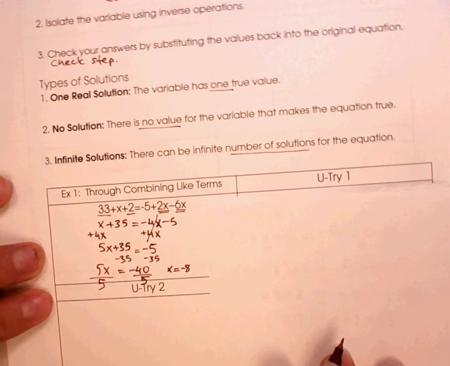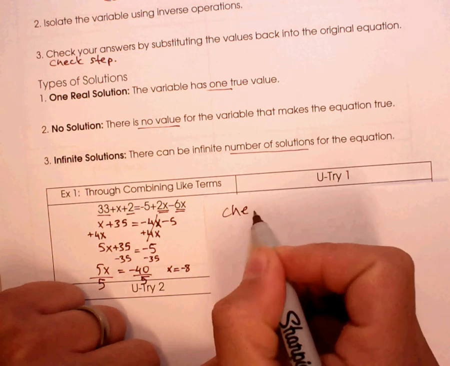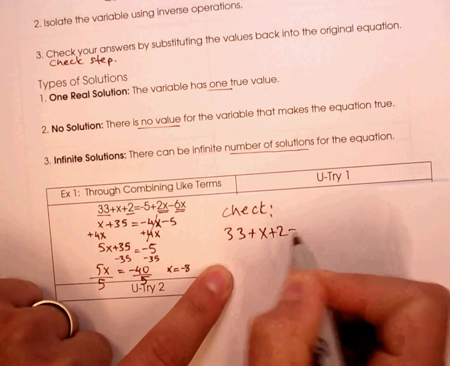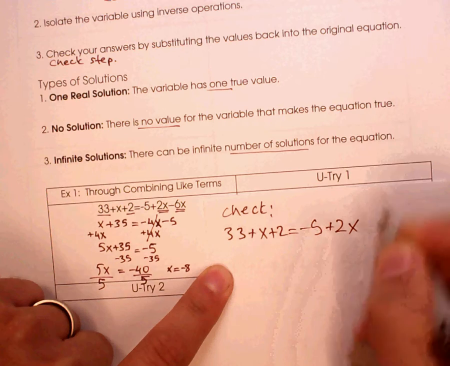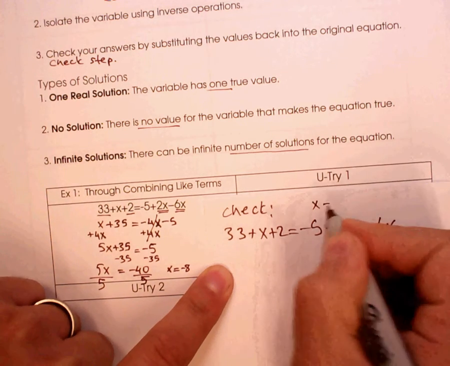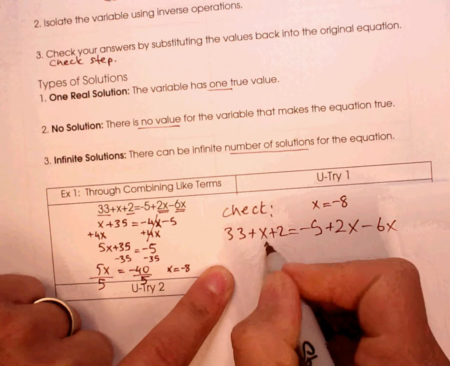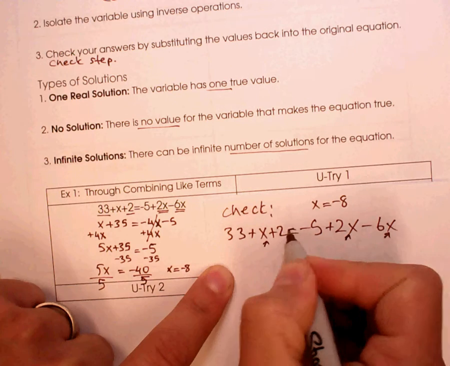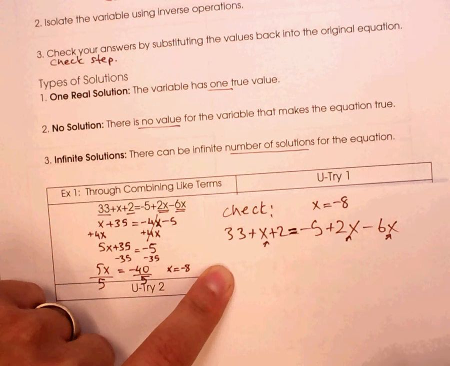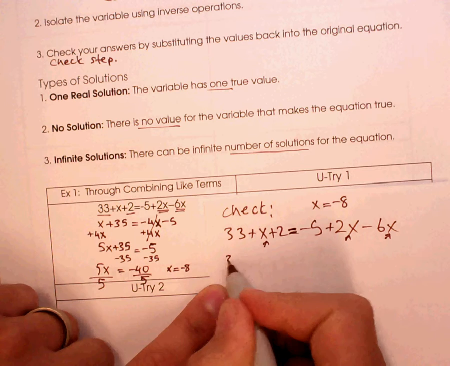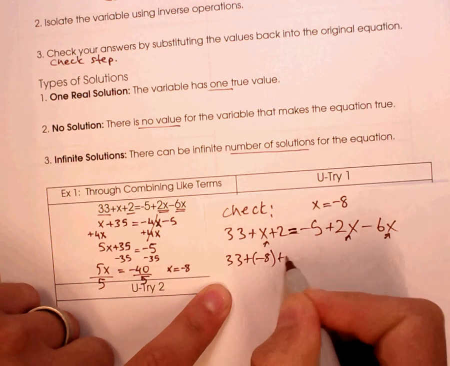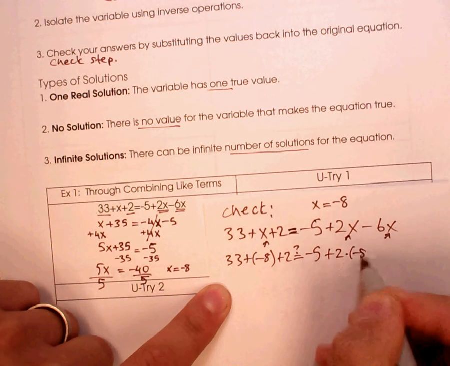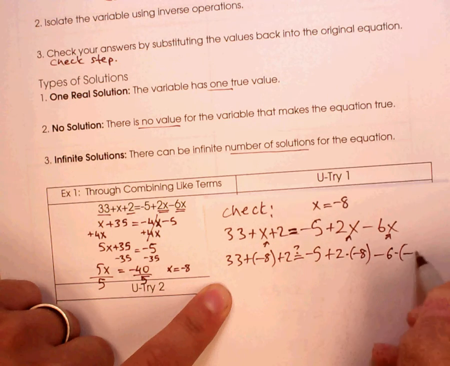We can also do a check step. Here's my check step. I will write my original equation, 33 plus x plus 2 is equal to negative 5 plus 2x minus 6x. I want to check to see if x is equal to negative 8 was correct, so I want to substitute that x into the original equation, and it should give me a true result as far as one side being equal to the other. But let's plug it in. 33 plus negative 8 plus 2, is it equal to, that's what we are checking, negative 5 plus 2 times negative 8 minus 6 times negative 8.